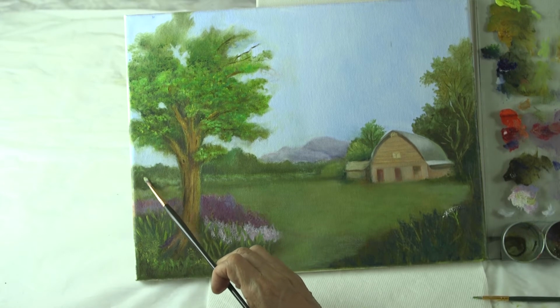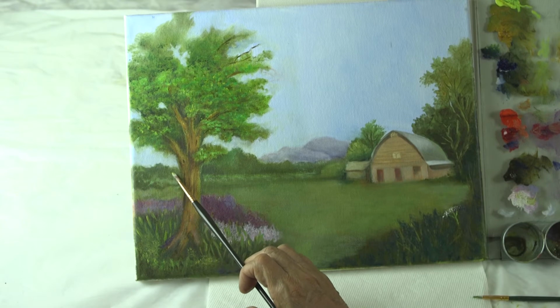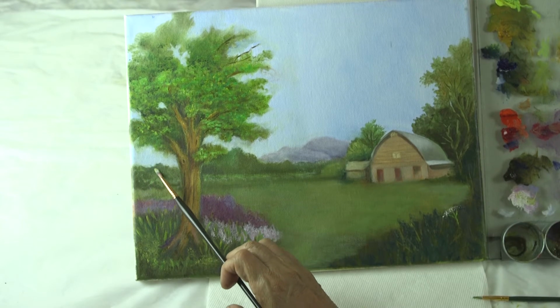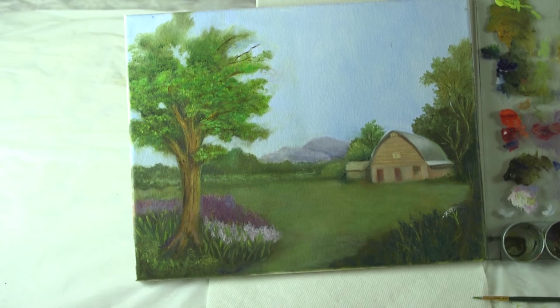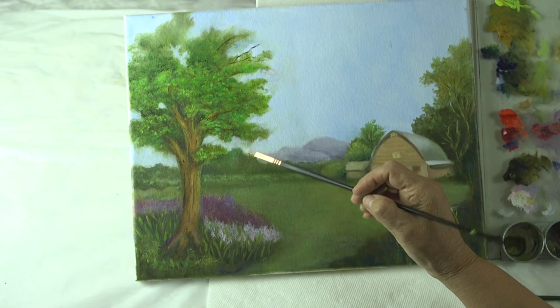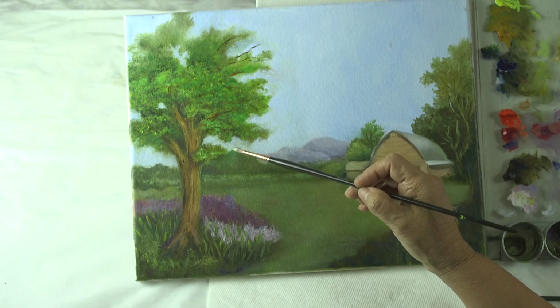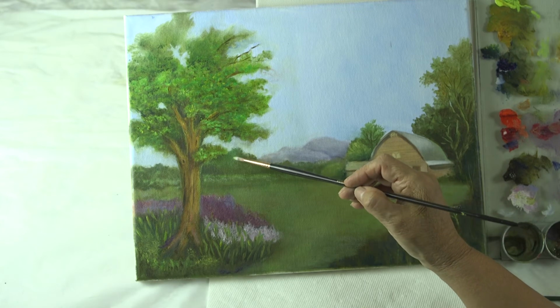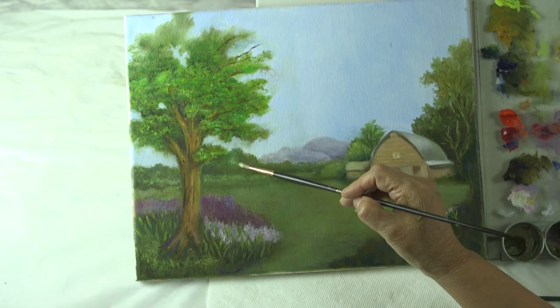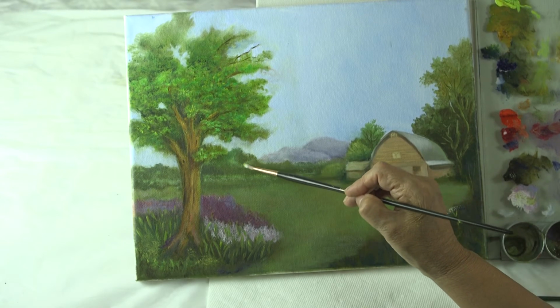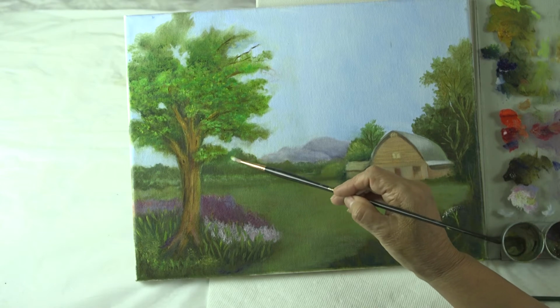There's more activity, more foliage, shrubbery and things like that in the background. Okay, so now in here, I think it's a good idea if we can also separate some of those trees and bushes.